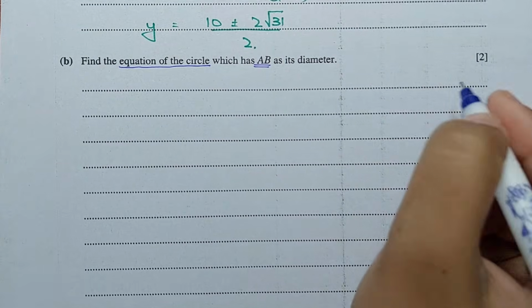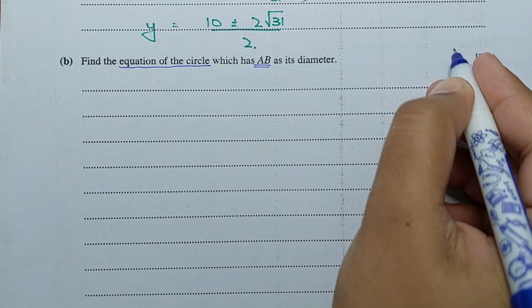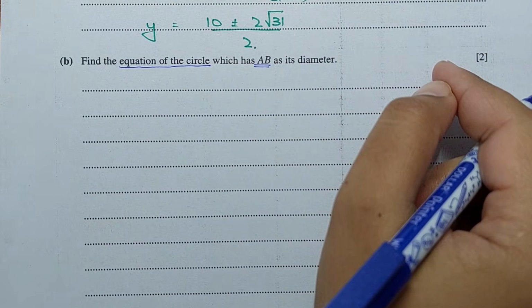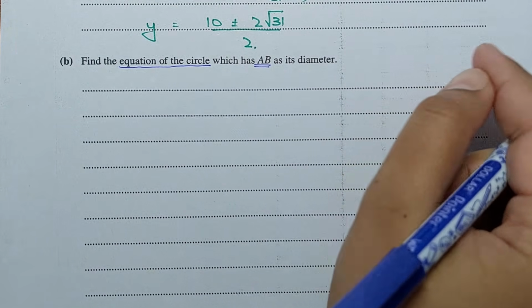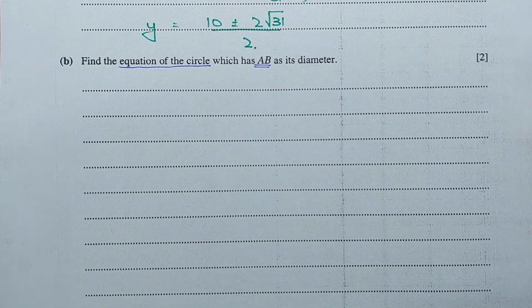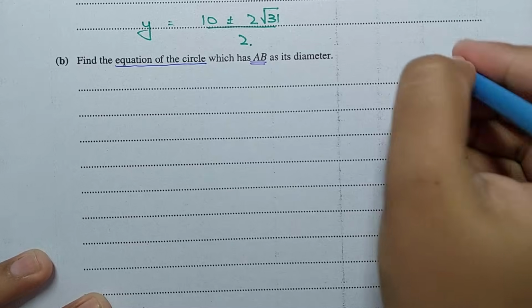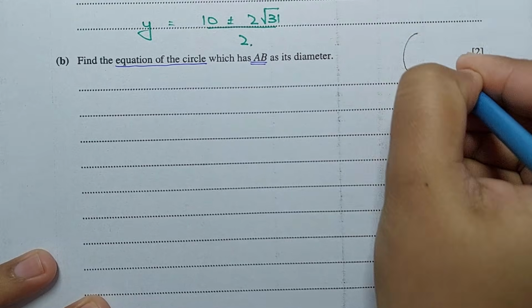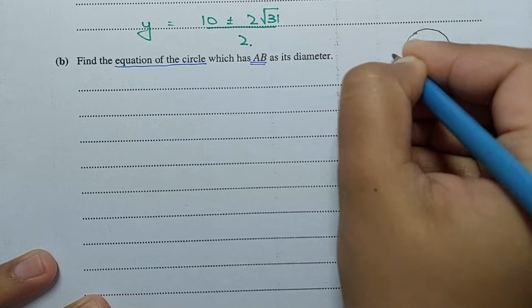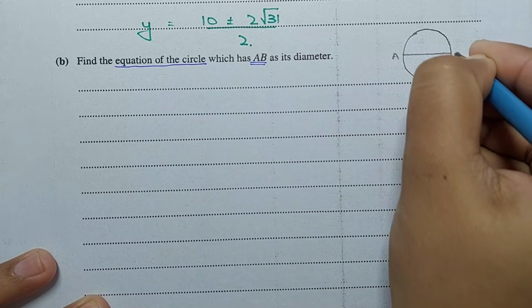Okay, so if AB is a diameter of a circle, then the midpoint of AB is the center of that circle, and from the center to the point A or to the point B, that would be the radius of the circle. Okay, so let me draw that circle. We need to figure out the equation of this circle where this line AB is the diameter.